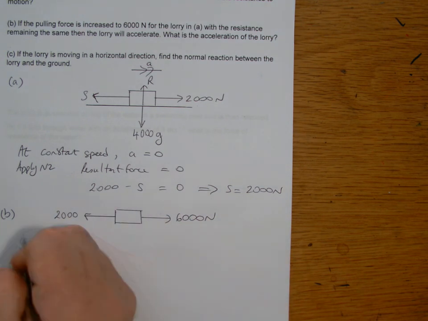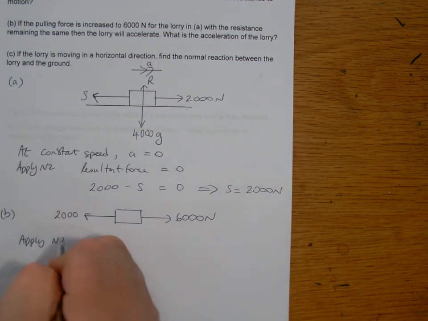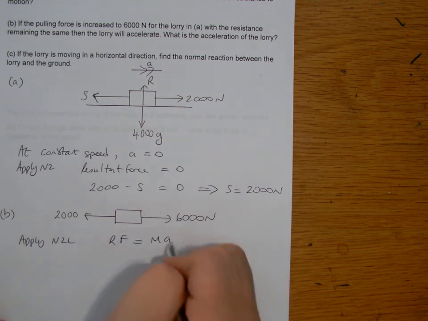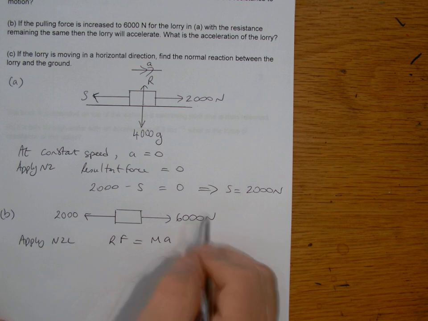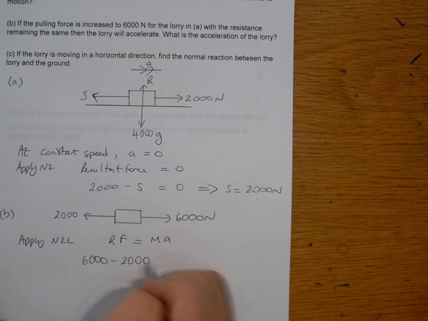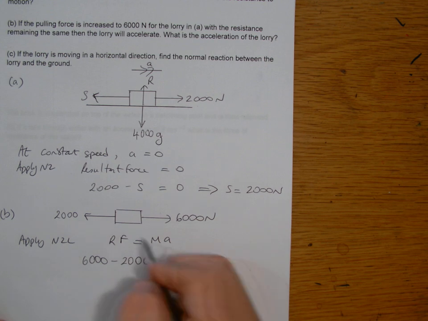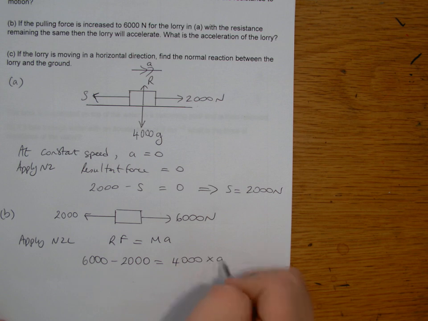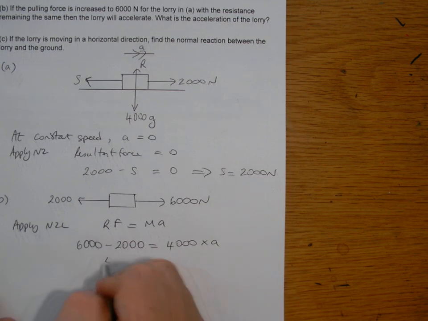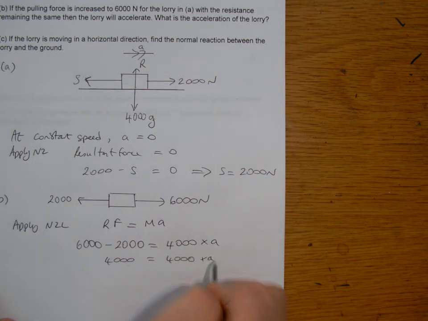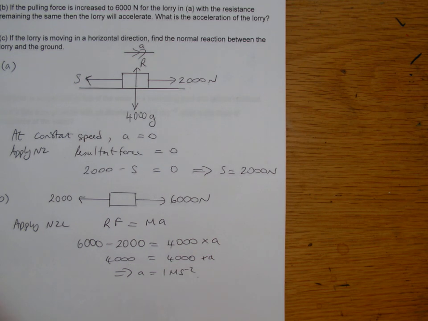So if I apply now Newton's second law, remember resultant force, I'll just put RF, okay? Resultant force is mass times acceleration. So the resultant force will be the 6,000, the driving force, take away the resistance, which is 2,000, and that will equal the mass of this lorry, which is 4,000 kilograms times A. So if we work that out, this becomes 4,000 times A, so that means A has got to be 1. So it's accelerating at 1 meter per second squared.